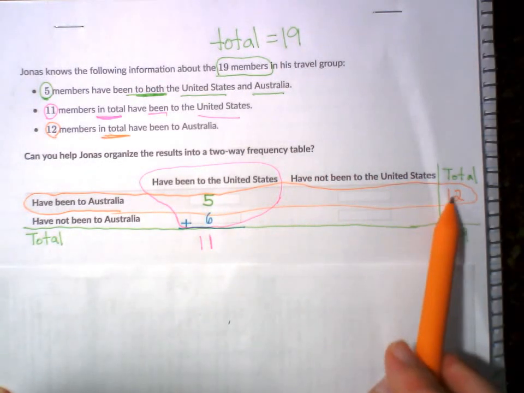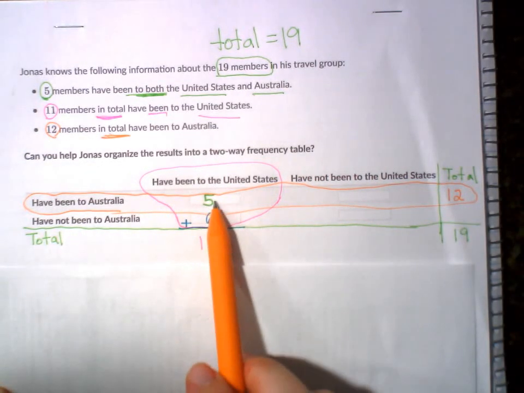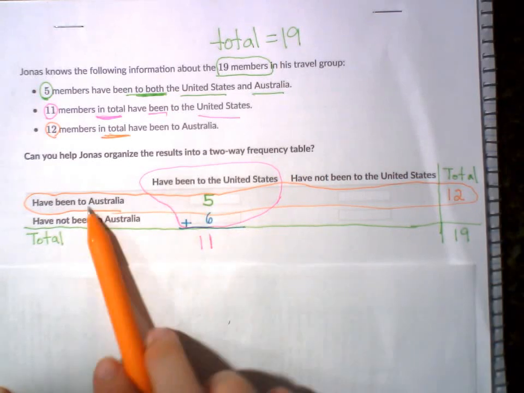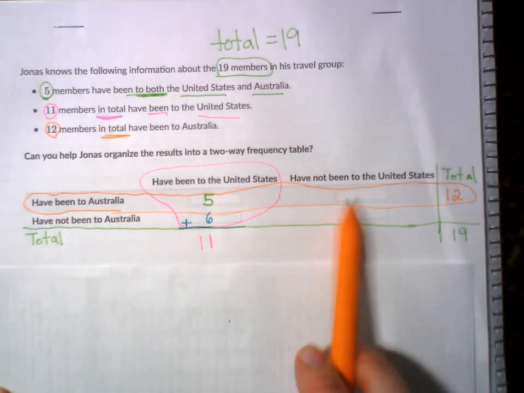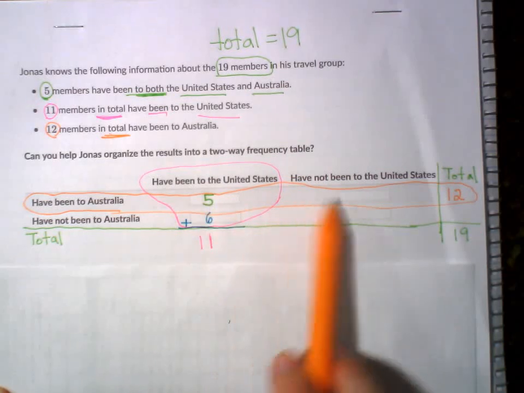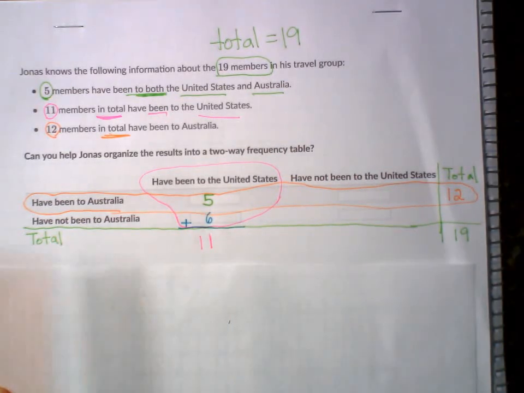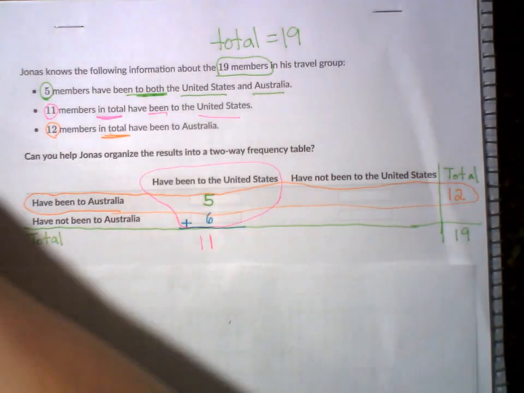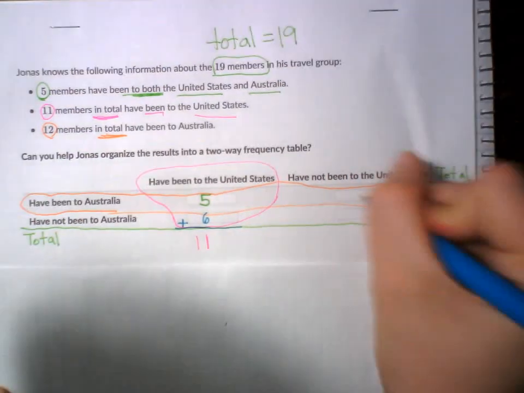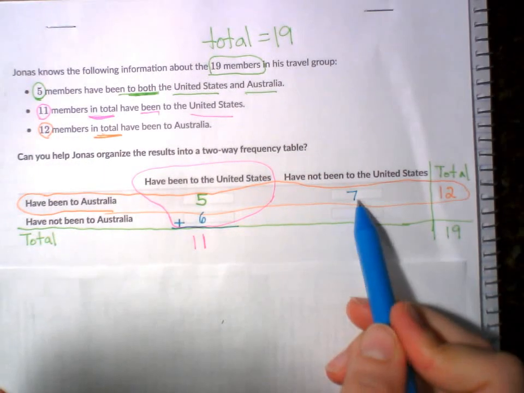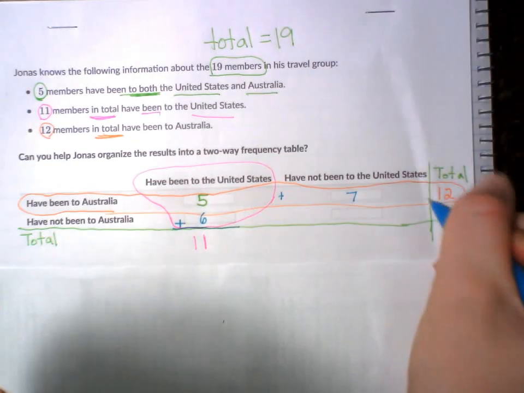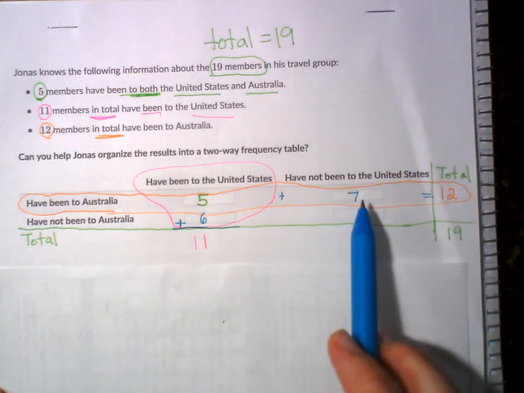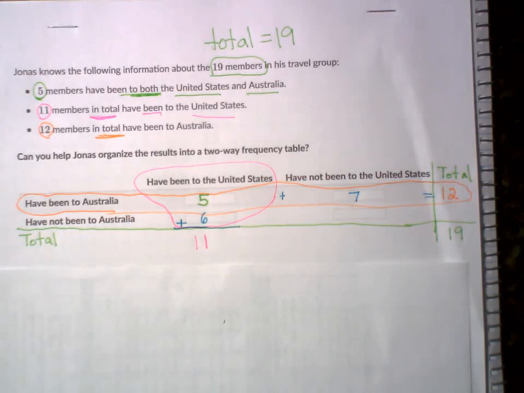So this needs to add up to 12 total. Well, 5 have been to Australia and the US. So how many have been to Australia but not the US then? 5 plus what is 12? Well, 12 minus 5 is 7, so that means 7. 5 plus 7 equals 12. Okay, but that's all they gave us. So how are we going to find the people that haven't been to either? What do you think?